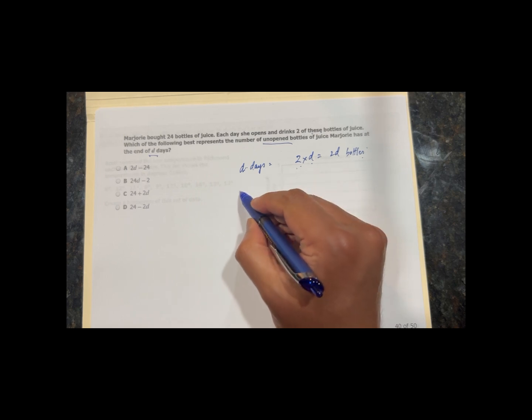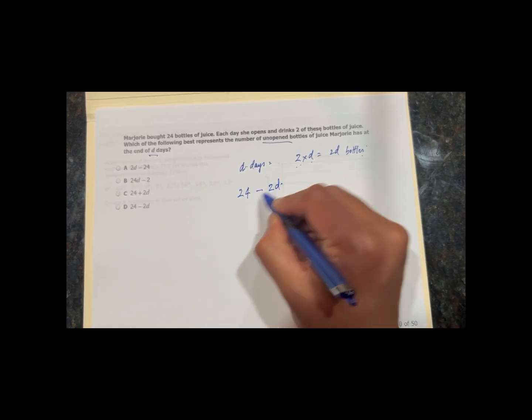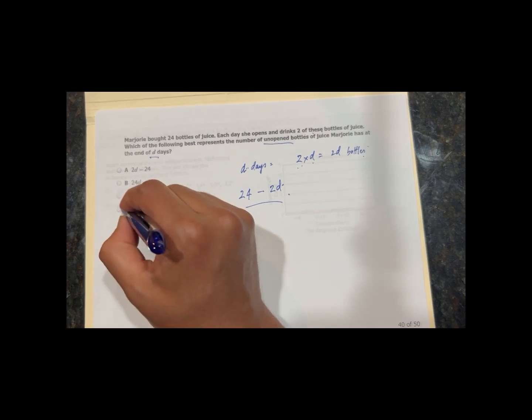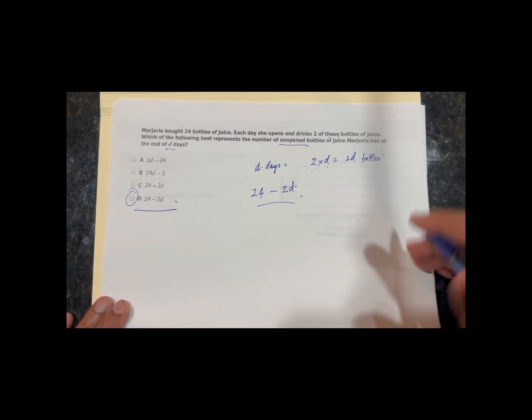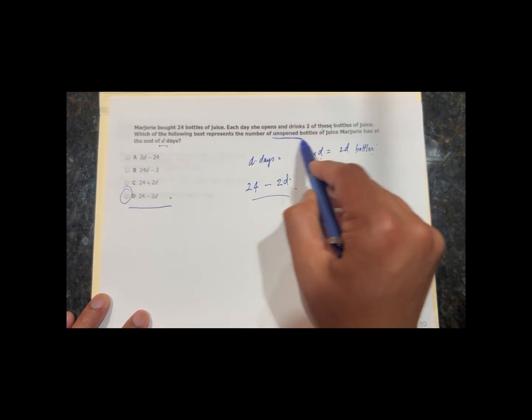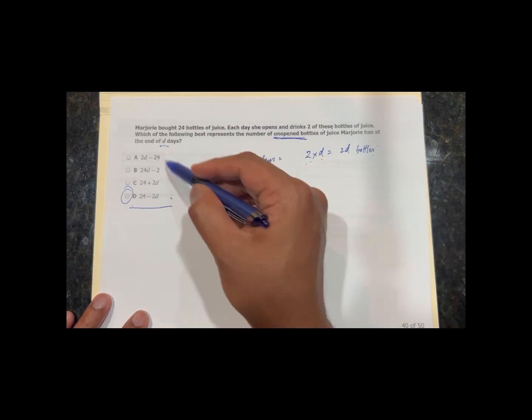So what remains? She had 24 initially, minus 2D. So 24 minus 2D. This is it. That best represents the unopened bottles. Remember, if they'd asked how many bottles did she drink, it's just 2D.